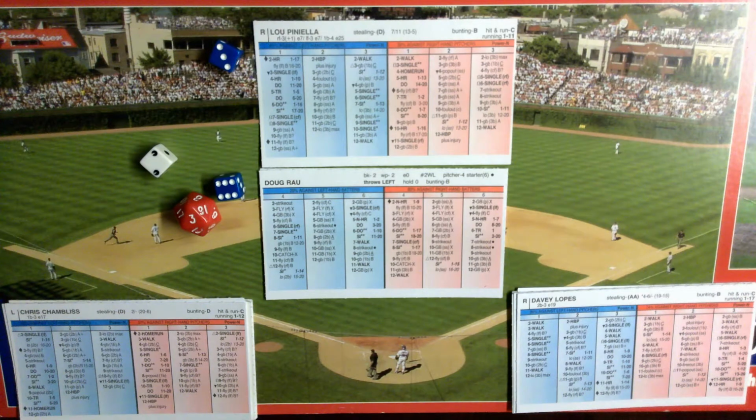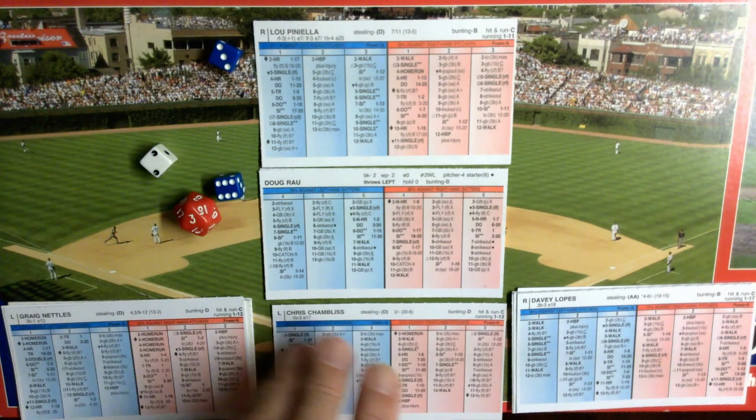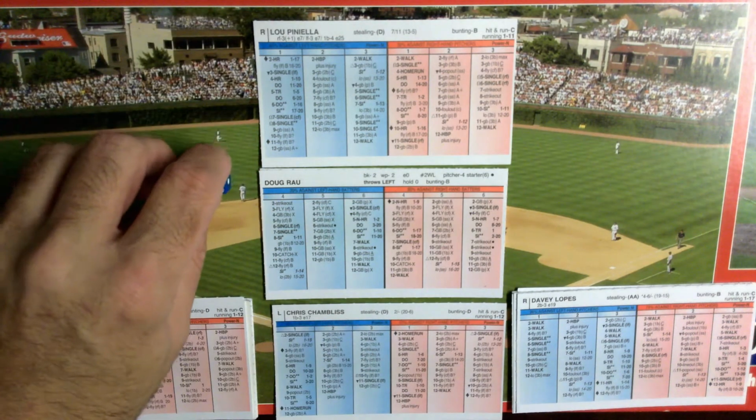So between innings, Lasorda got his bullpen activated. Mike Garman, right-handed pitcher, and Al Downing, left-handed pitcher, are warming up in the pen. So they should be ready to go after Chambliss here should Lasorda need to make a pitching change.